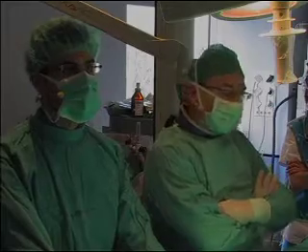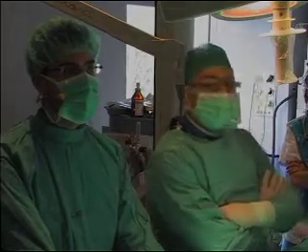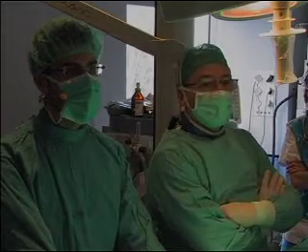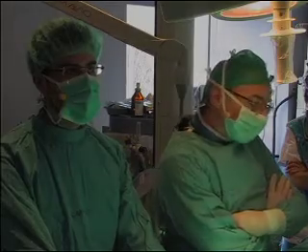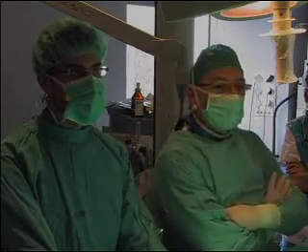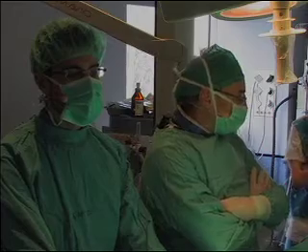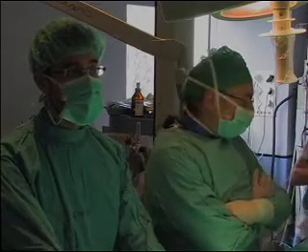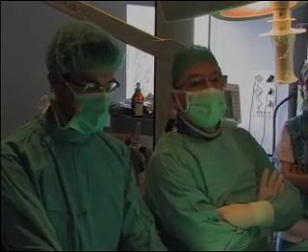So we came this morning. We have a left jugular vein. We have also a right femoral vein and a left femoral artery.